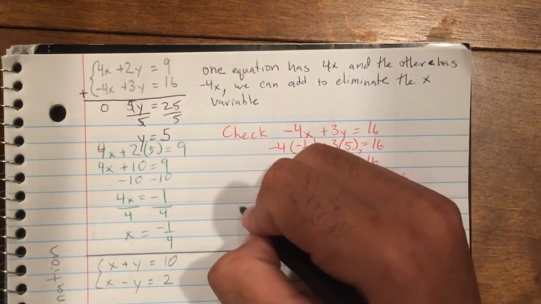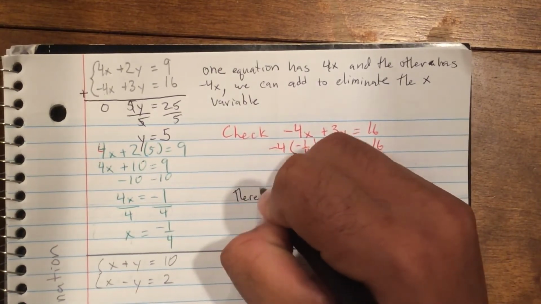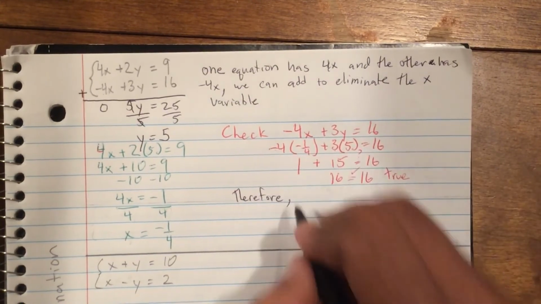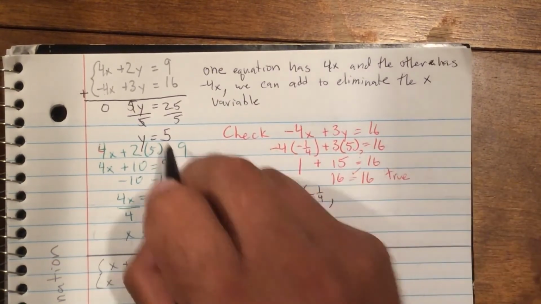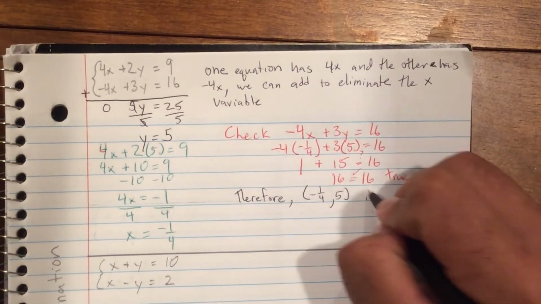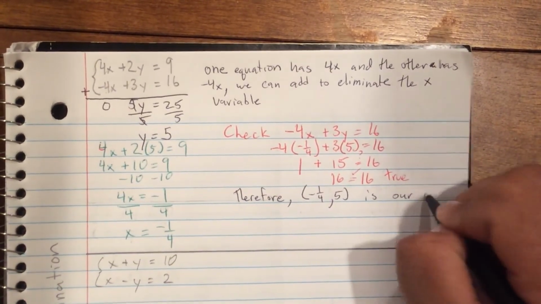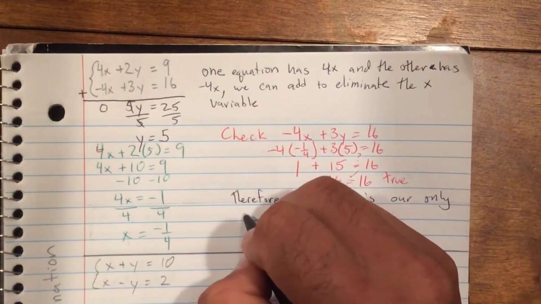So therefore, negative 1/4, 5 is our only solution.